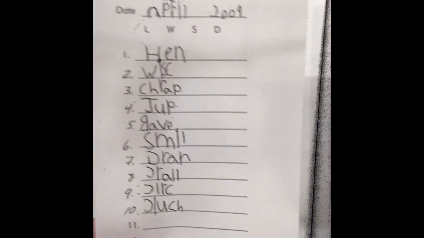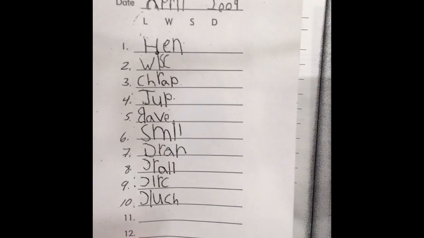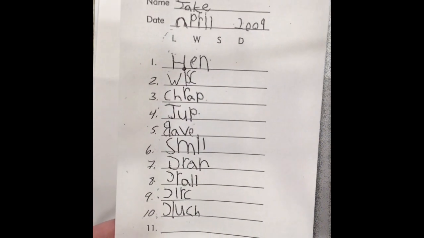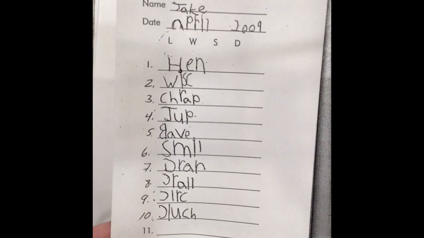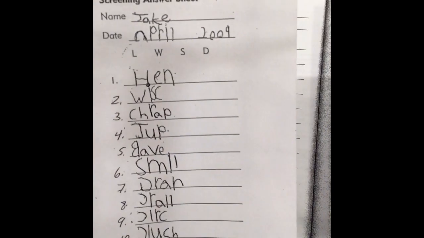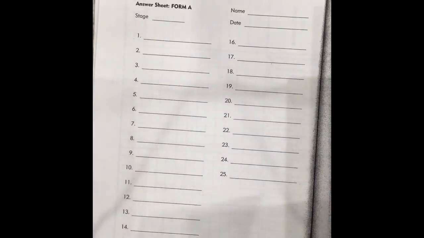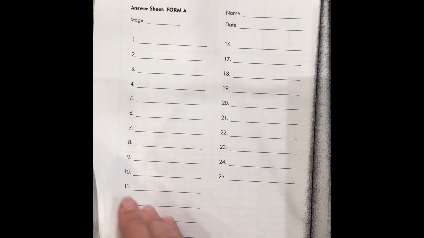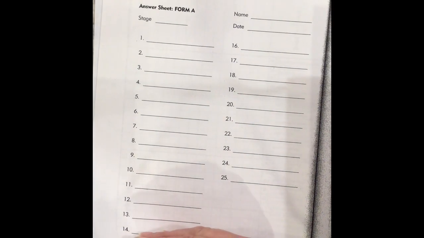So after you do the spelling inventory, that's going to help you determine which stage the child is probably working in. So how are we going to determine that? Well, we are going to look at this form.